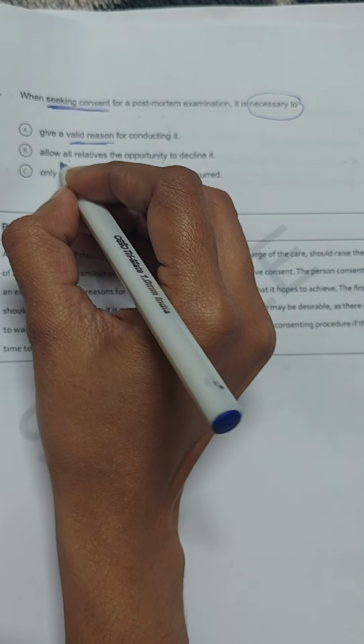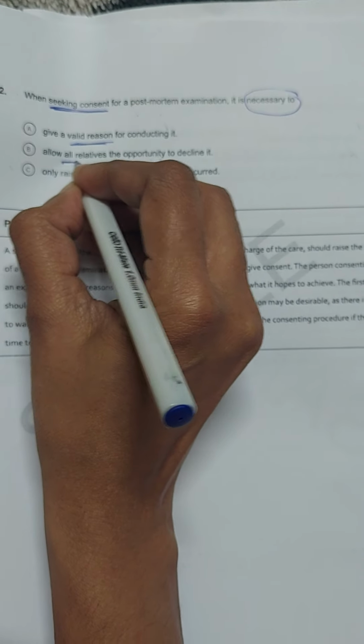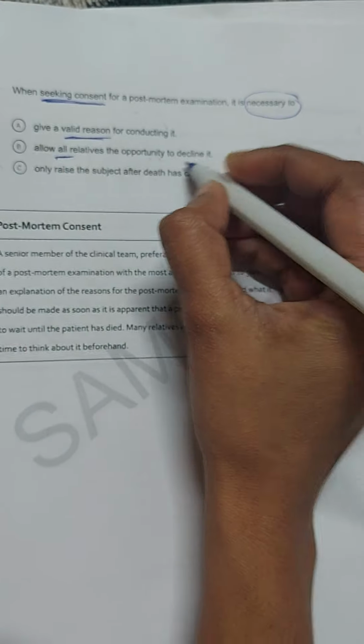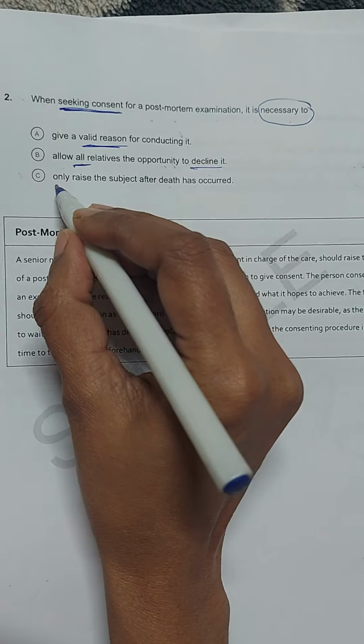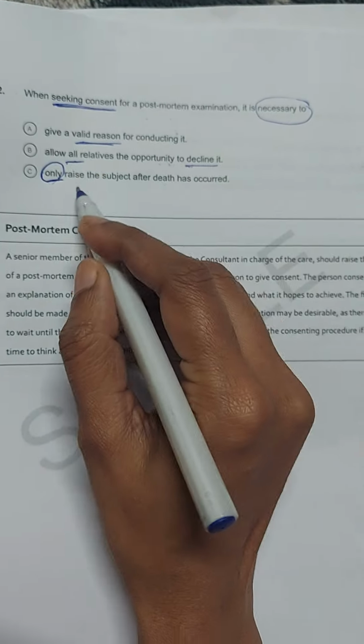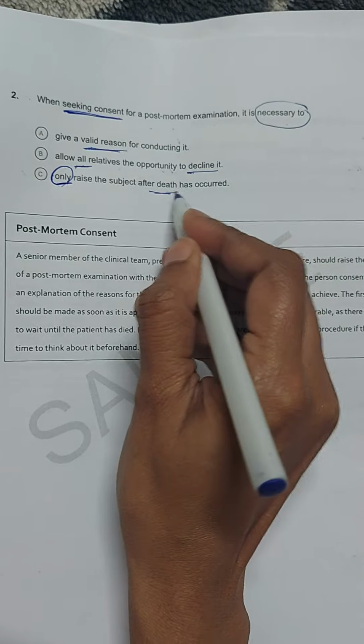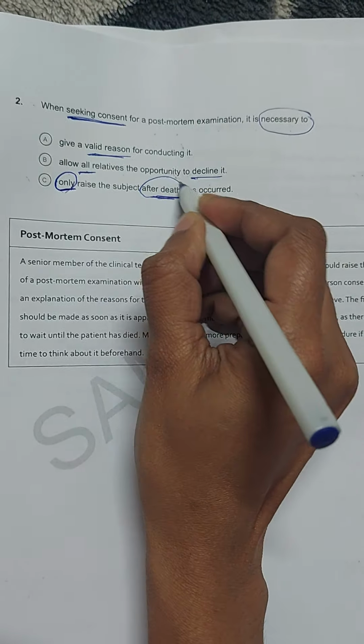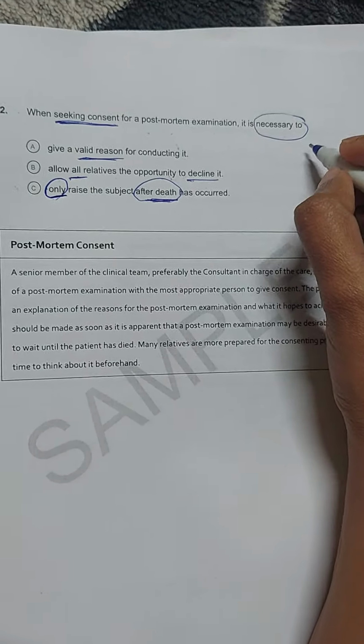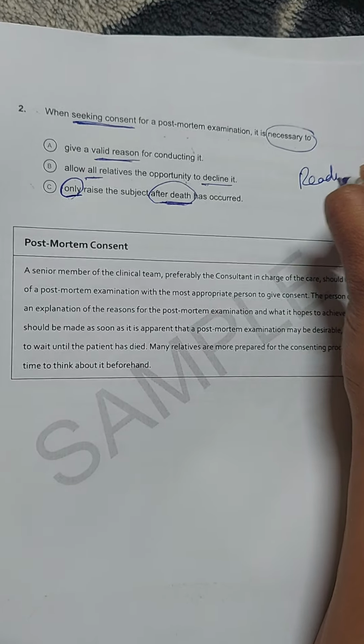I said already, if you see words like "all", "few" or "only", please check whether it is there or not. "Only" is also important, it means one and only. So this question is reading for detail.